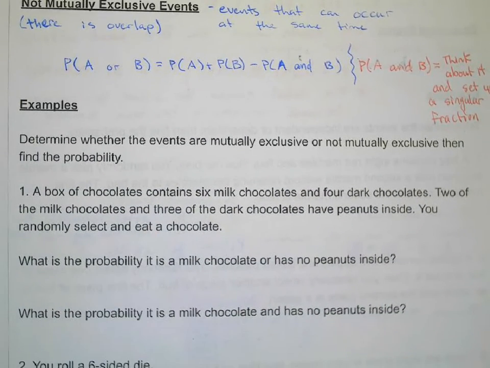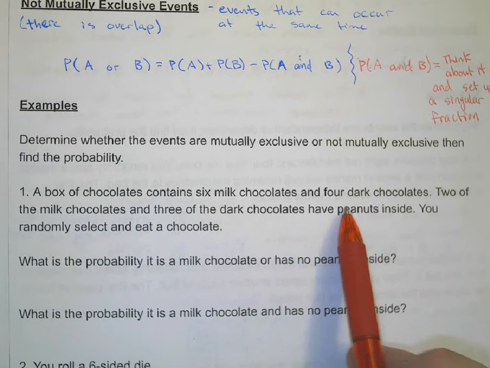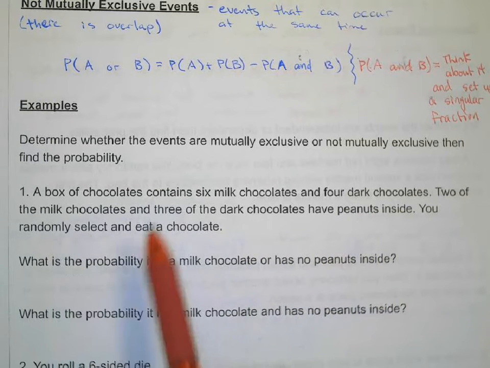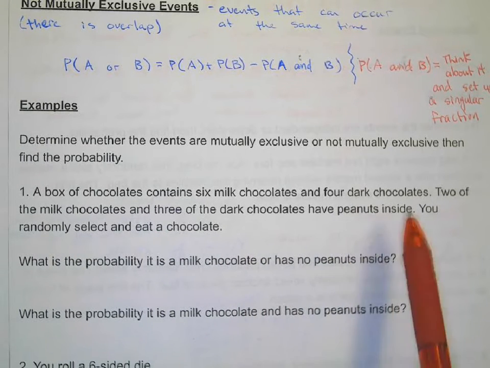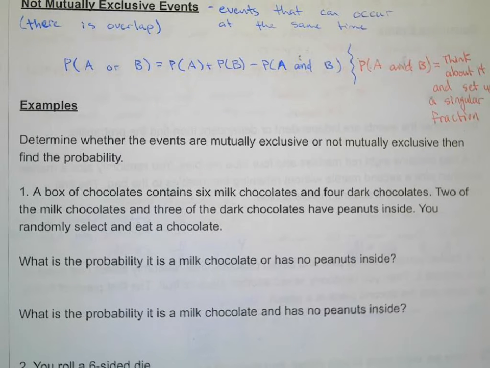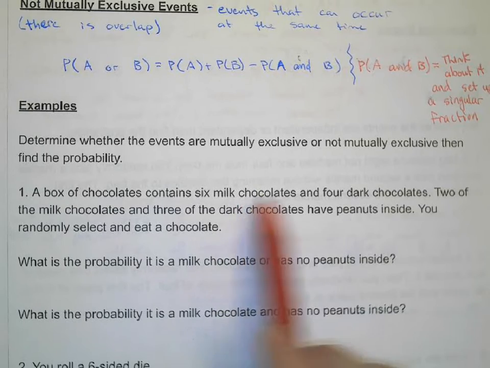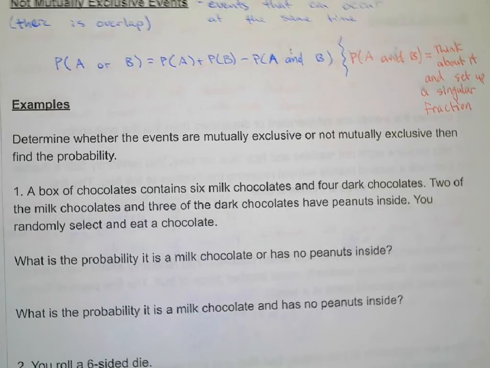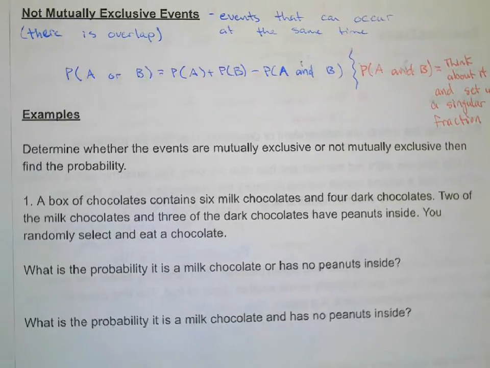Okay, so a box of chocolates contains 6 milk chocolates and 4 dark chocolates. 2 of the milk chocolates and 3 of the dark chocolates have peanuts inside. You randomly select and eat a chocolate. So is there overlap? Well, I have milk chocolates with peanuts and I have dark chocolates with peanuts. So there's that overlap.